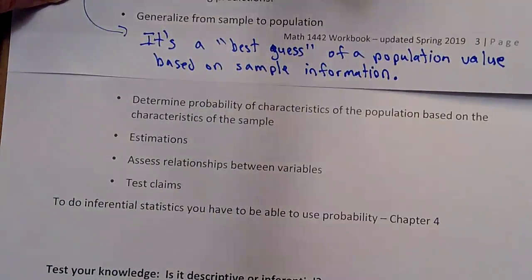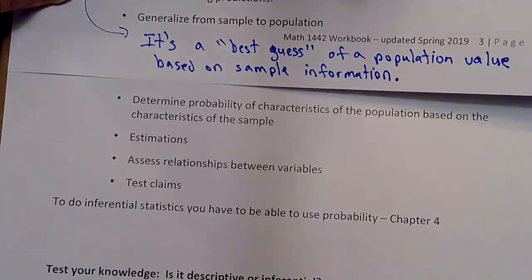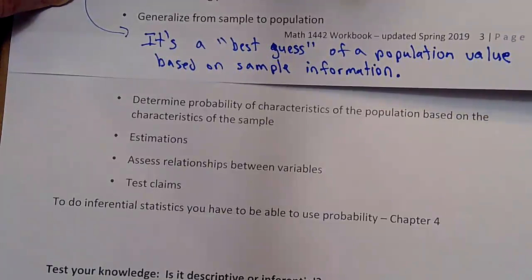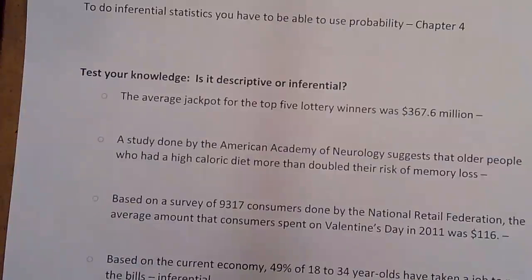That's the hypothesis testing part. It says that to do inferential statistics, you have to be able to use probability, and that's one of our tests. Chapter 4, that's test number 2. Okay, all right.